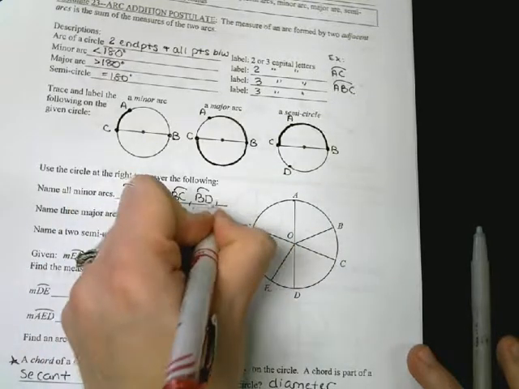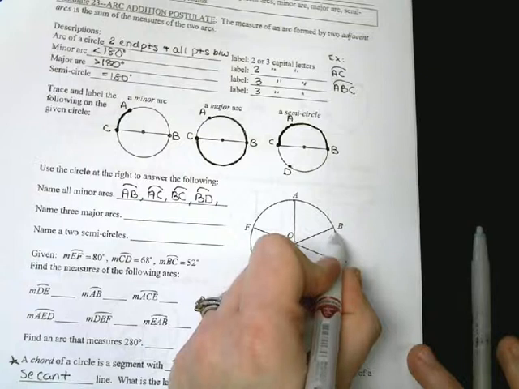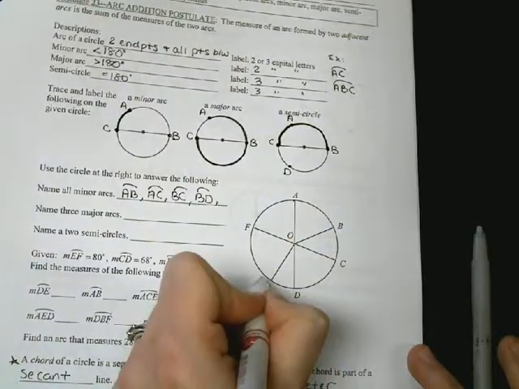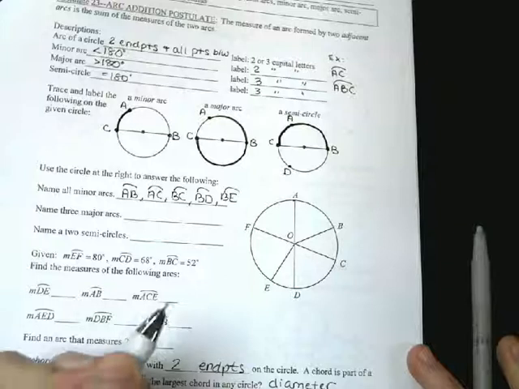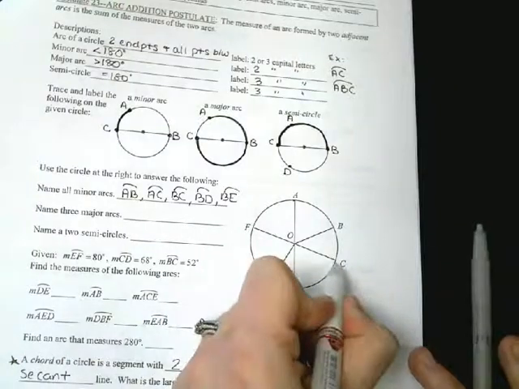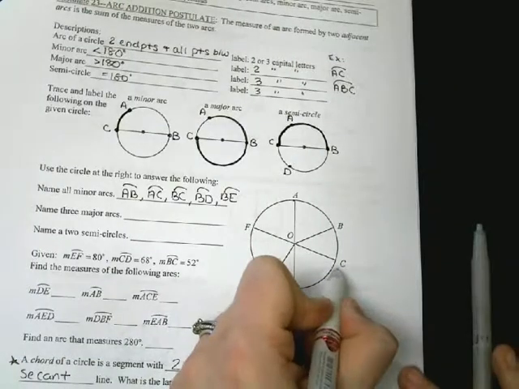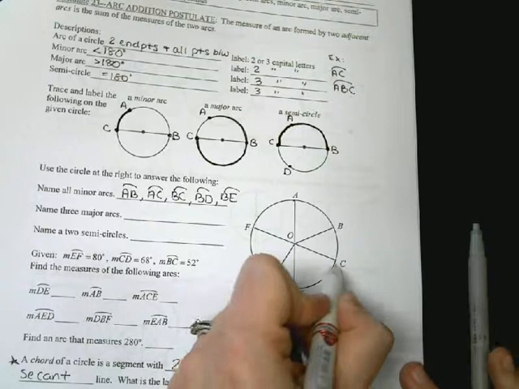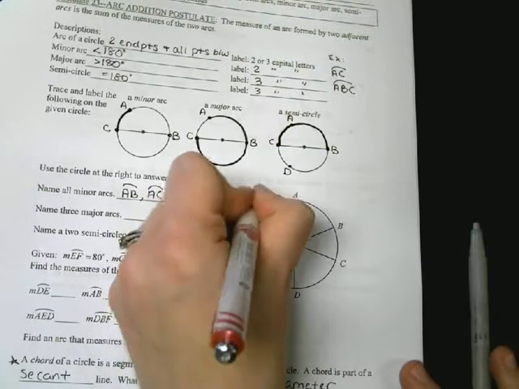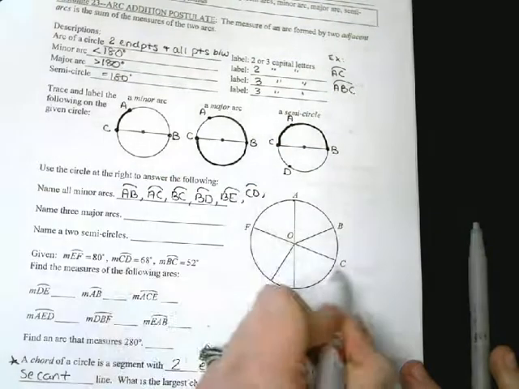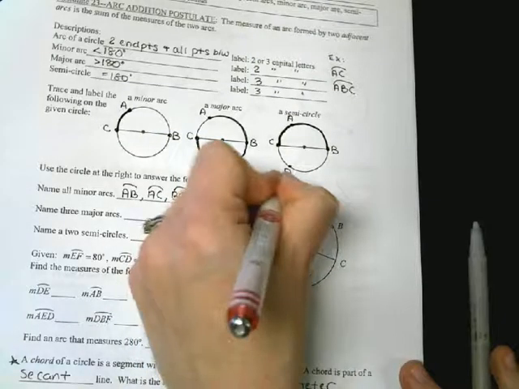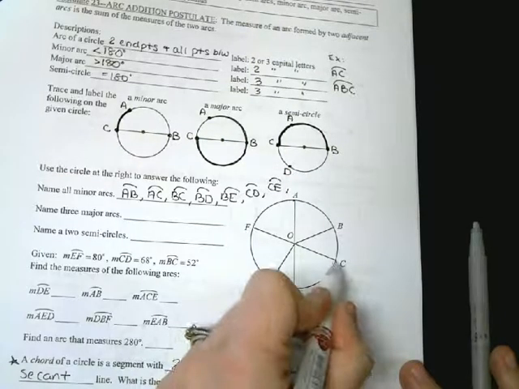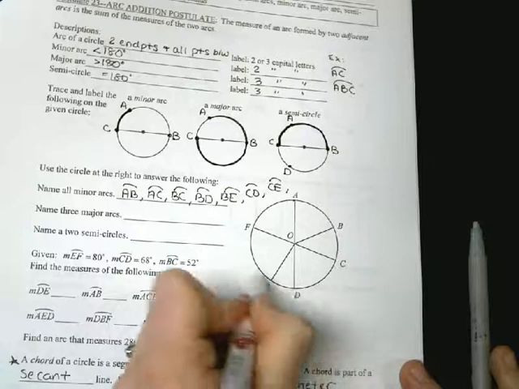And I could also do B to E, because that's still not quite 180 degrees. Now I'm going to start from C. I'm going to continue going around the circle until I have them all listed. So I'd have C to D, arc CD, arc CE, and arc CF is a semicircle, so I move on.